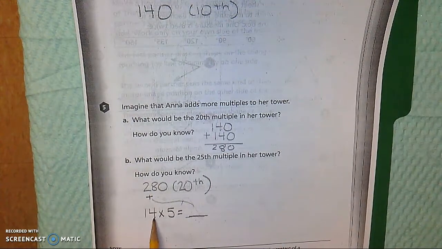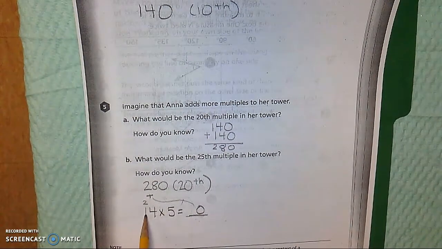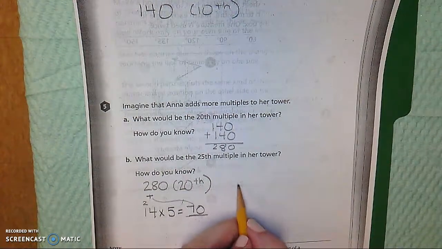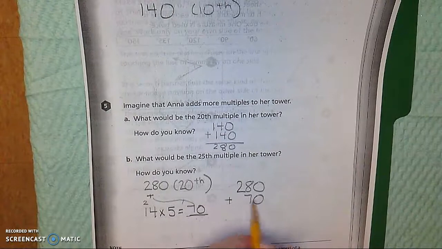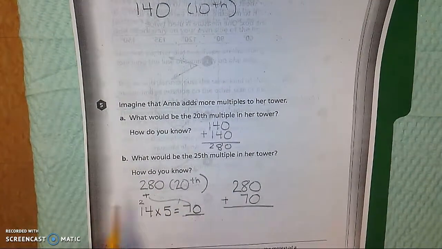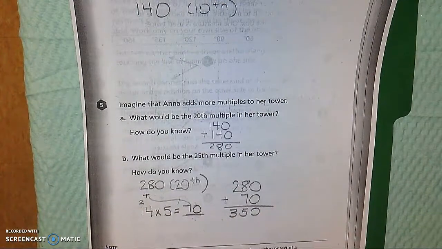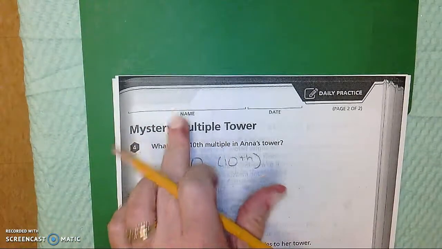Well, 14 times 5, let's see, 4 times 5 is 20, carry the 2, and 5 times 1 is 5, plus 2 more, and that's 70. So now I could say 280 plus 70, and that will tell me what the 25th multiple will be. So that gives me 350. Make sure that you put your name on the top of this paper as well.